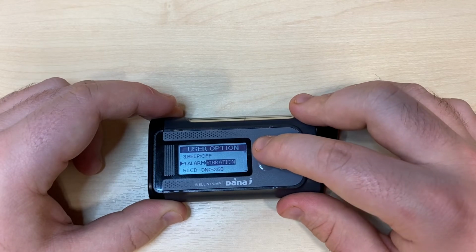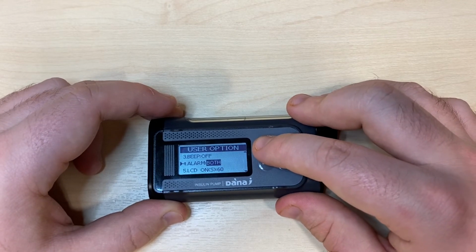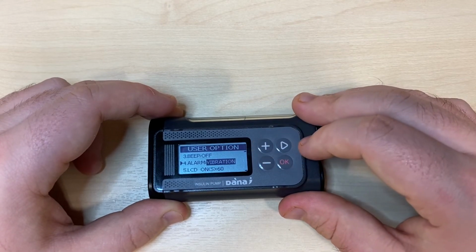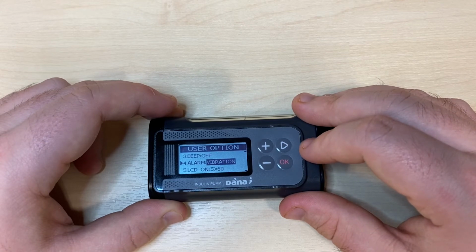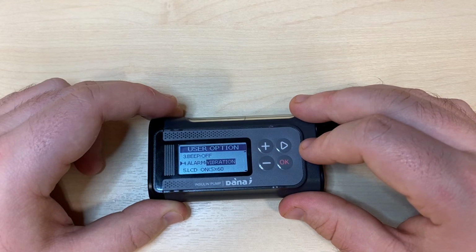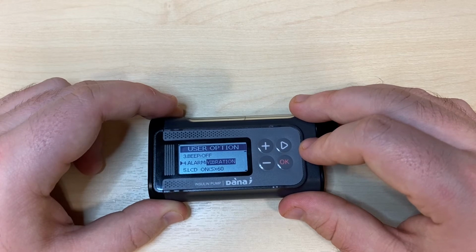Number 4 is alarm. You have vibration, both, or sound. If you set the pump to vibrate, you will still get audible alerts for the very important alarms, such as occlusions, low battery alarms, low reservoir alarms, and any error messages.